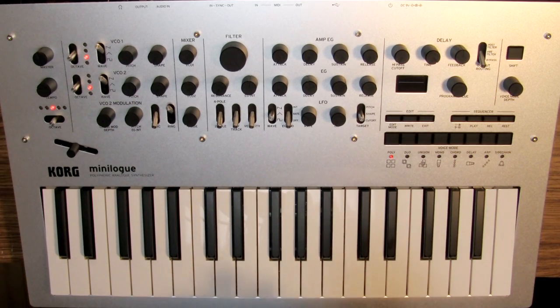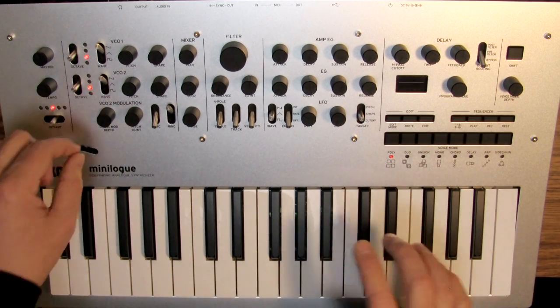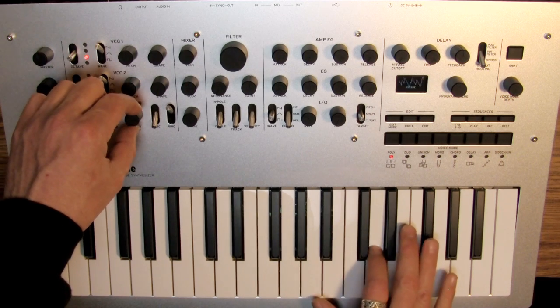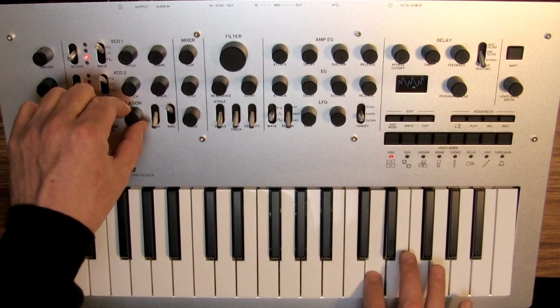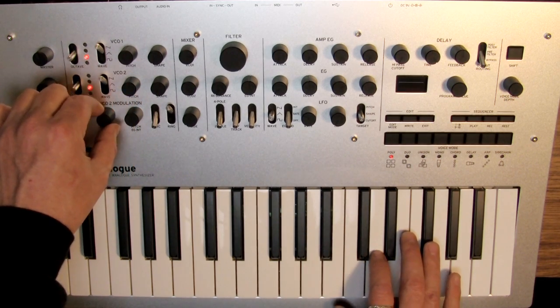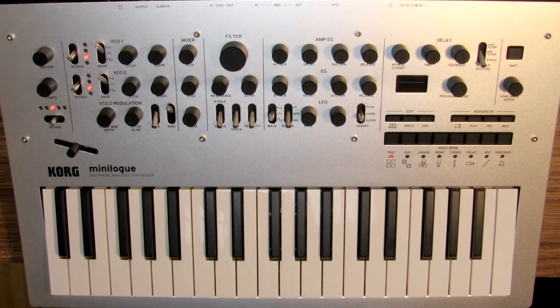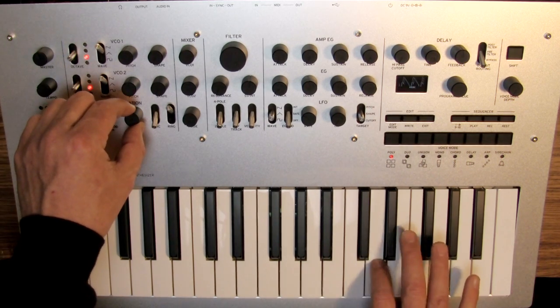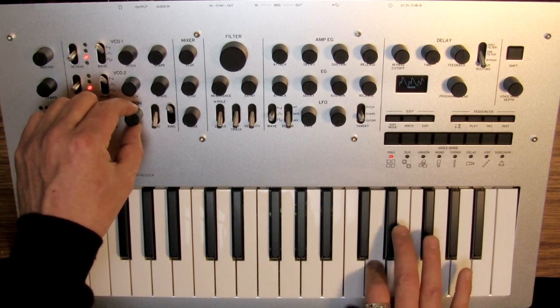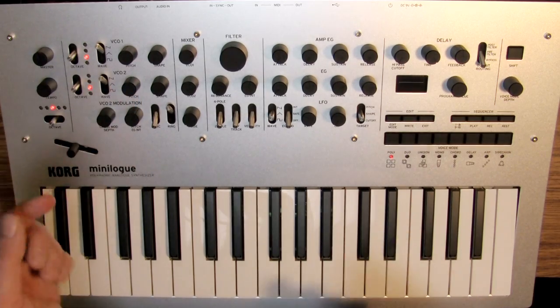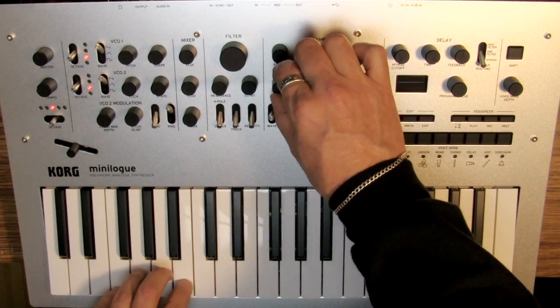Obviously, that's not an attack transient. That is an envelope shaping the pitch of the second oscillator. And it's not doing what I'm talking about, but we can make it so it actually is. Okay, so there's no envelope right there, right? Here's just a little bit of pitch envelope. Okay, it's a little bit wide, so let's make a better pitch envelope for it.